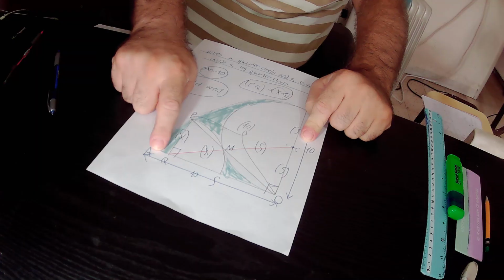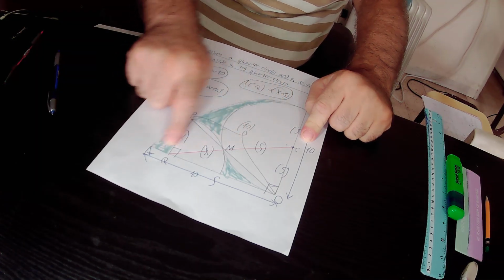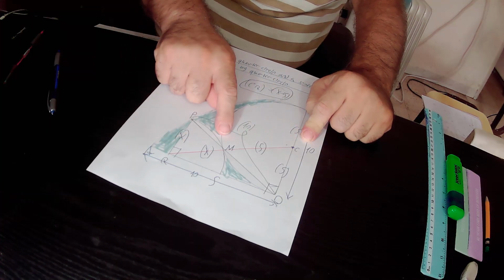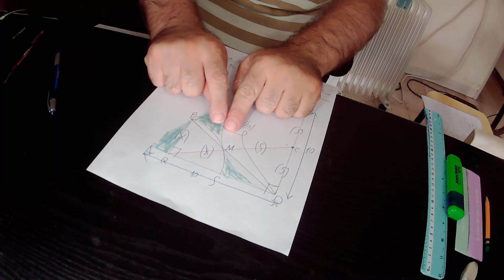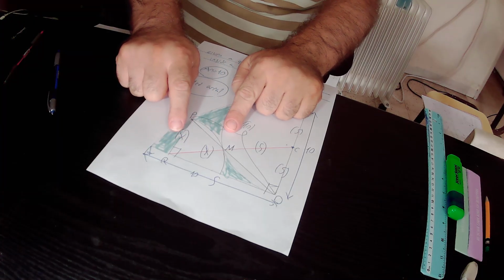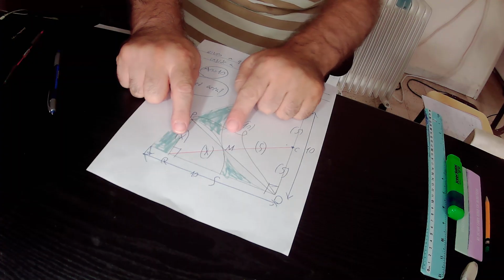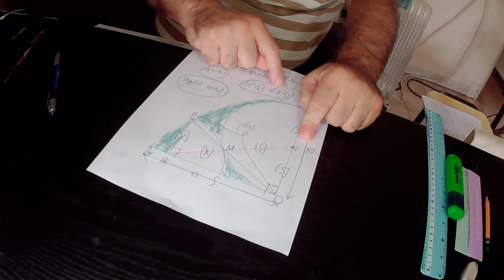If CMQ is one straight line, it means that CQ in total must be equal to CM plus MQ. So CQ equals CM. CM is the radius of this semicircle, that is 5, plus MQ. MQ is the radius of this small quarter circle, that equals x. So in total, CQ equals x plus 5.